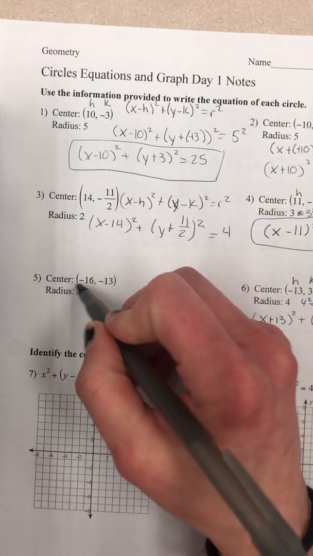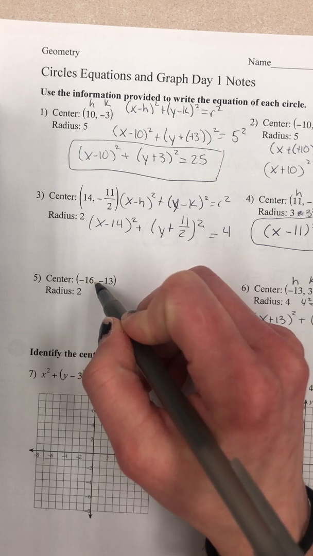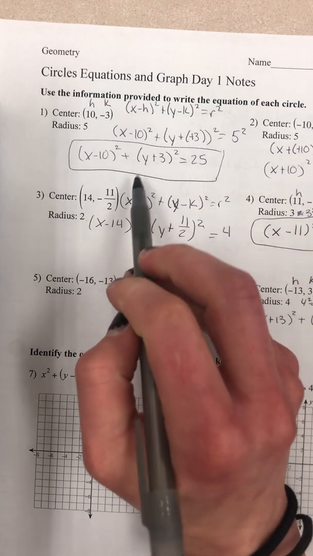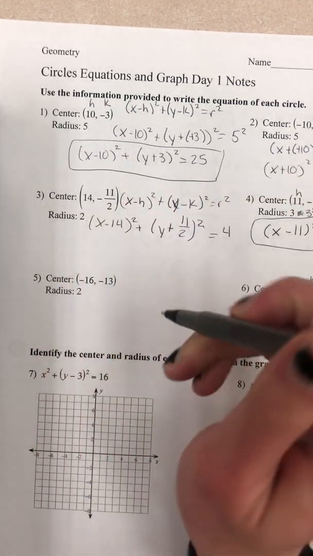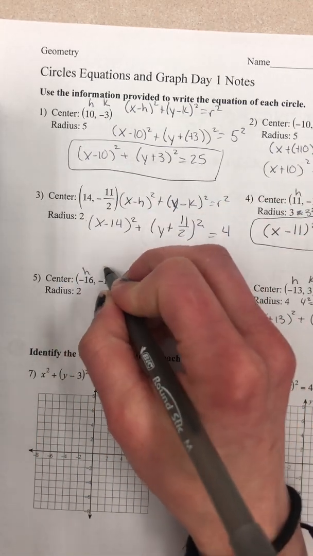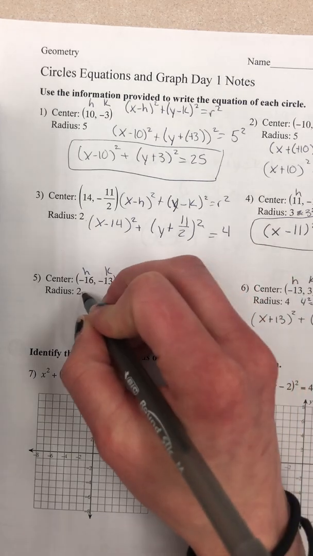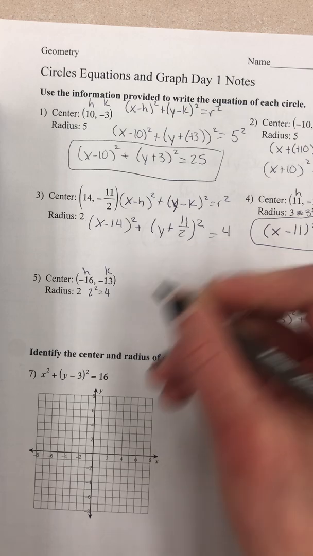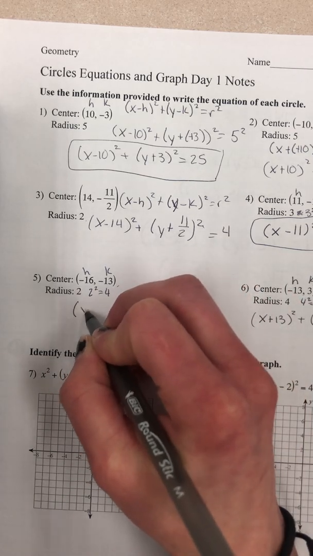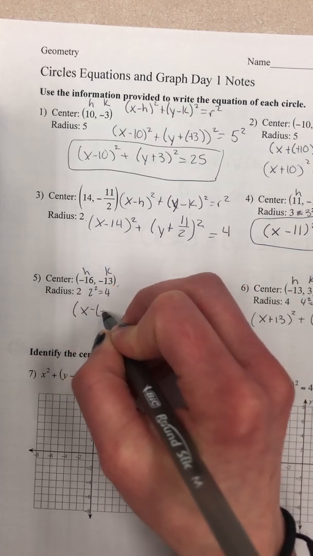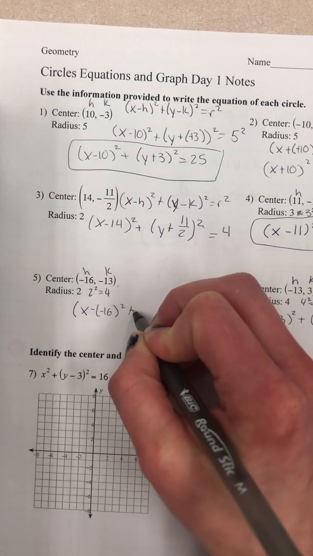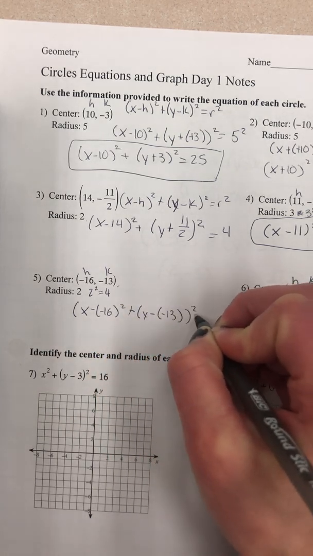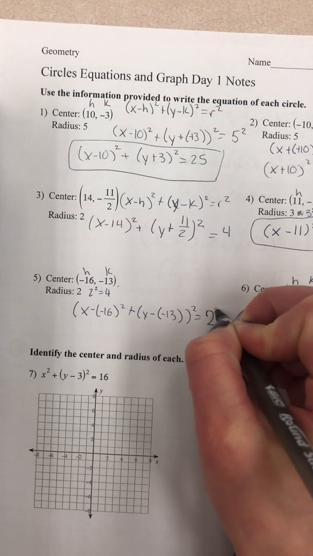So let's start off here. The center is negative 16, negative 13. We're going to plug that into our formula, which is listed here and everywhere else on the paper. This is h, this is k. Our radius squared, 2 squared is 4. We're going to plug this into our formula. X minus negative 16 squared plus y minus negative 13 squared is equal to 2 squared, or 4.